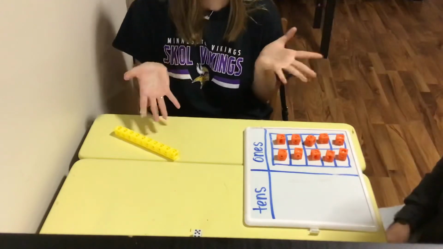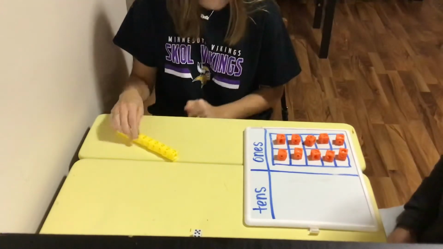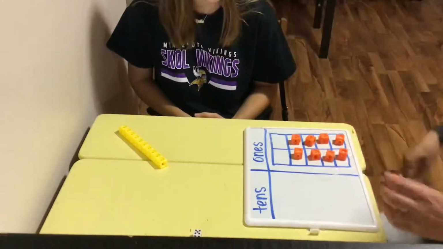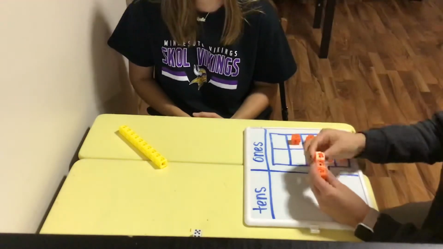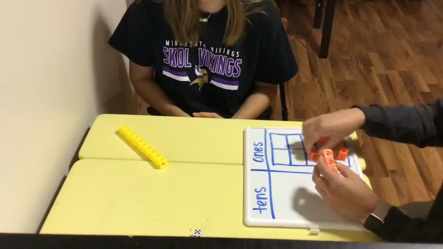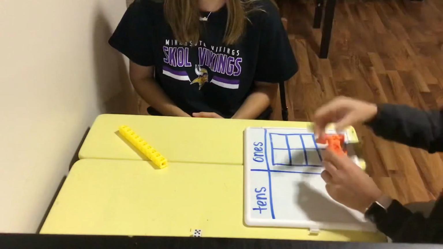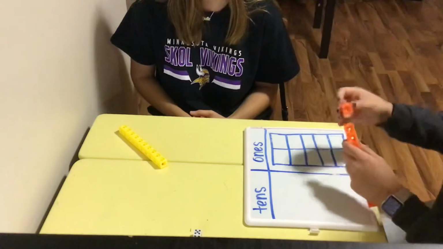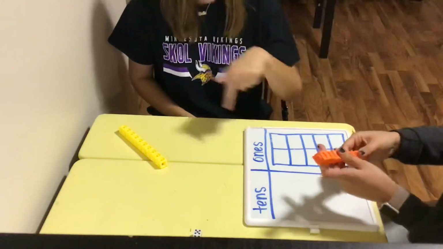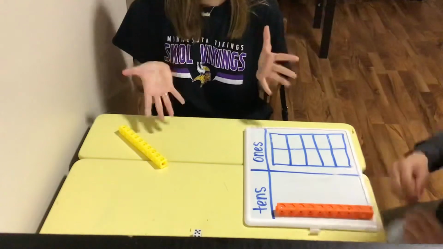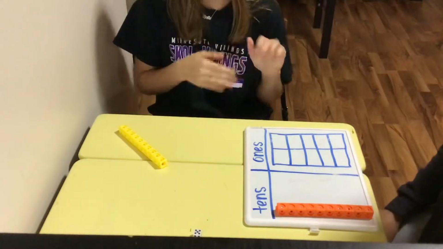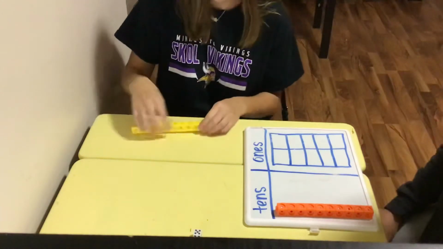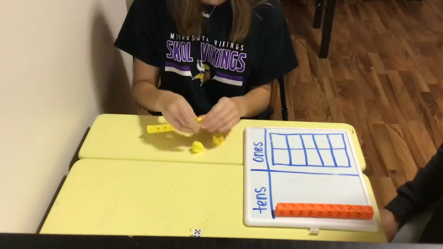Is your 10 frame all filled up? It is. Okay, so now you have to make a 10. Can you put them all together so it looks like this? Yes. I did it. Perfect. Now put it in the 10 spot. How many cubes do we have all together then? 10. Okay, so we have no ones, right? There's no ones in our 10 frame. Nope. Okay, so let's try it one more time, and I'll break it up for you.